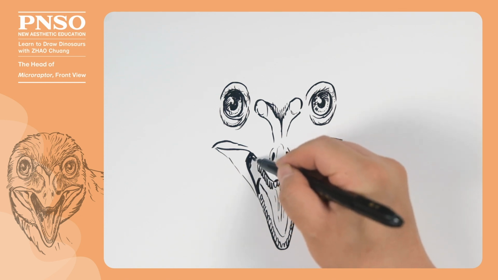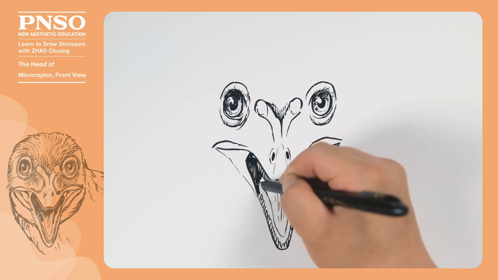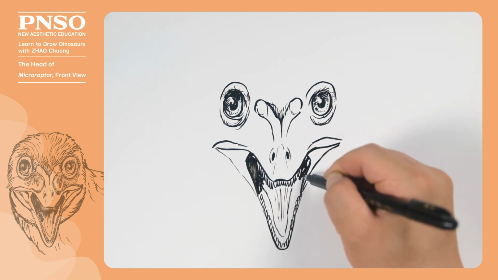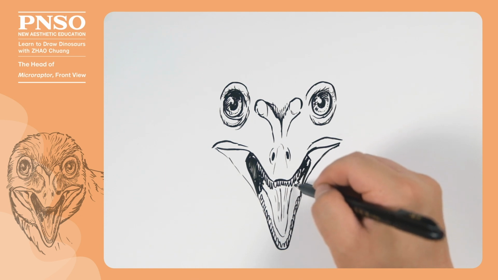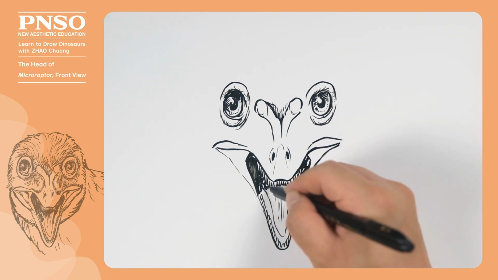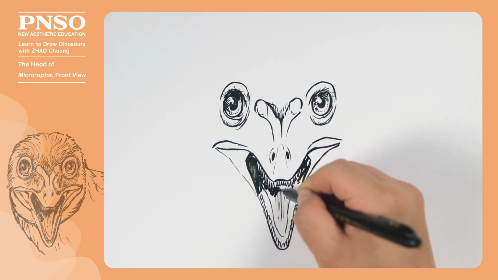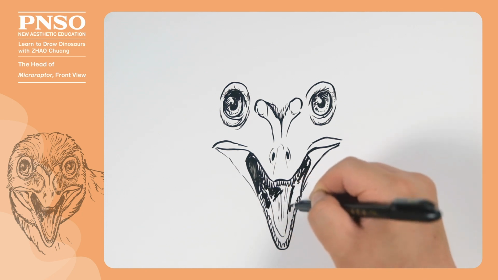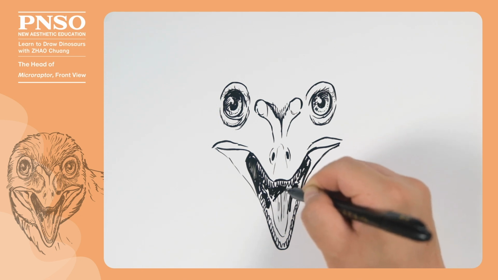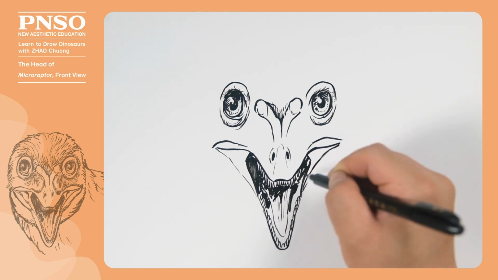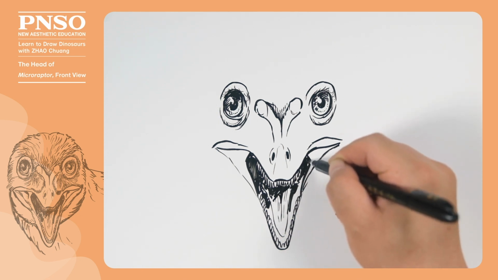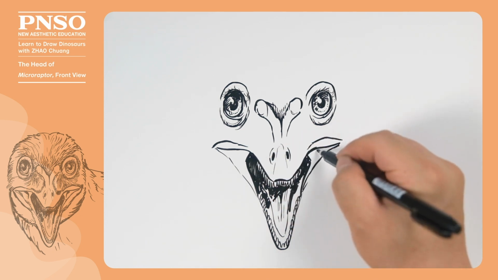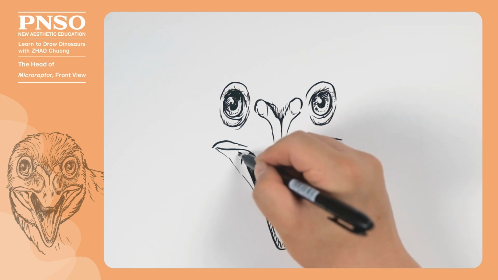We can draw some shadows inside its mouth, and show some structures near the muscles in its mouth.